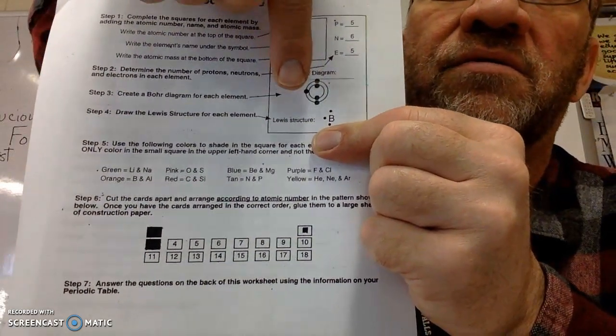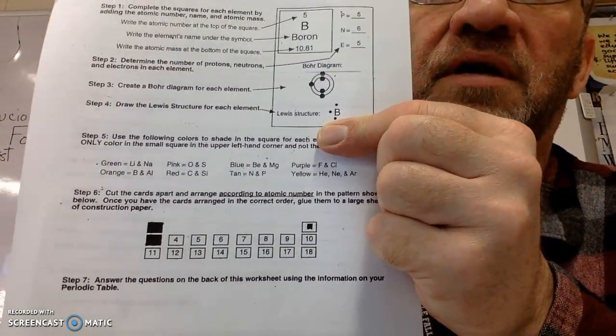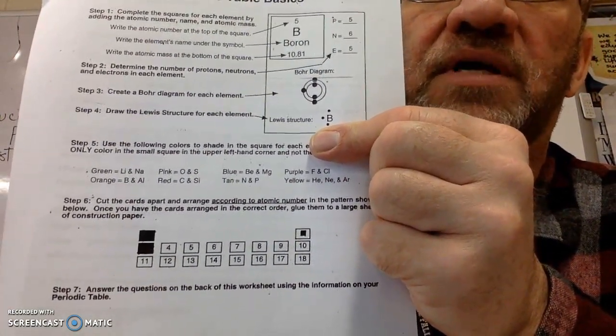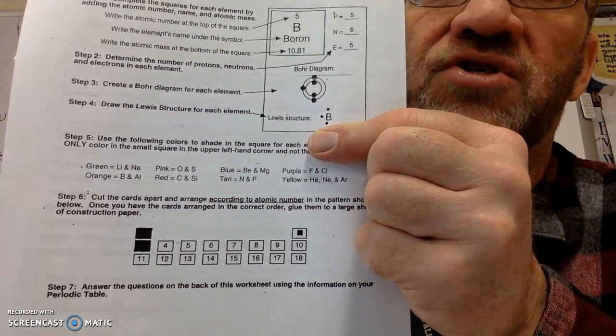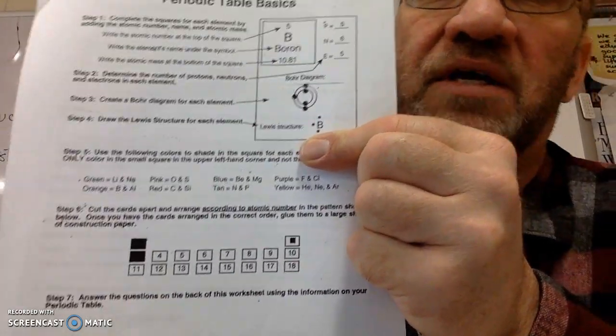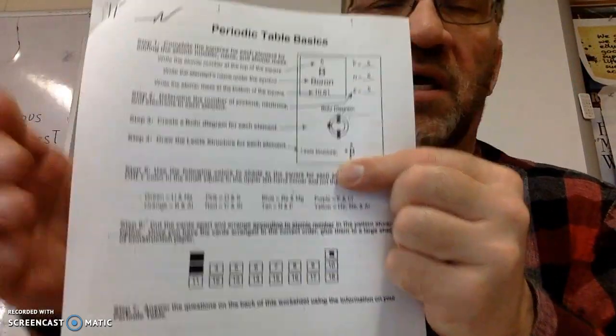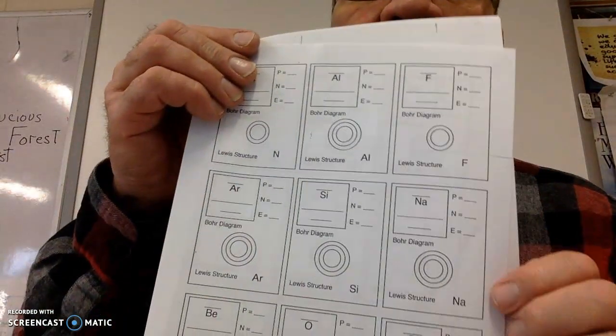2, and 3. So on the symbol portion, you would put 3 dots around that letter, and that's called the Lewis structure. It's just talking about the valence electrons, which are the outside rings. I'll show you an example of one inside here that you would be doing to show you how that looks. So here we are.